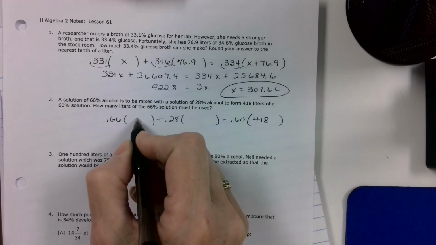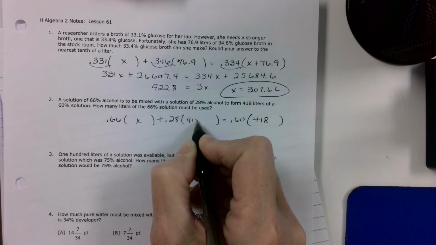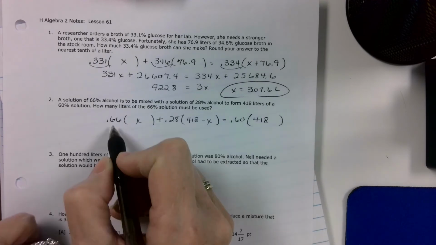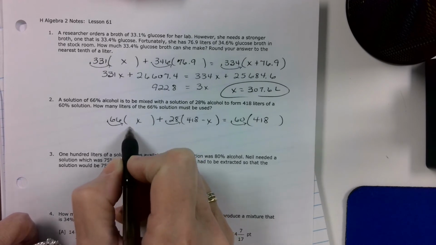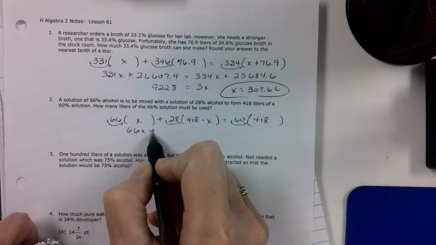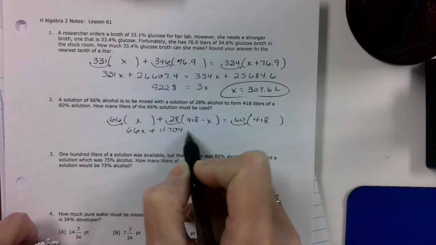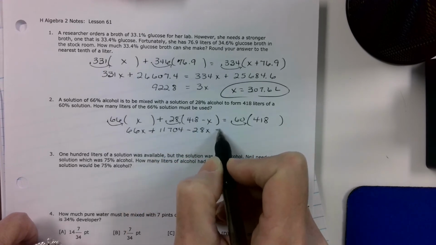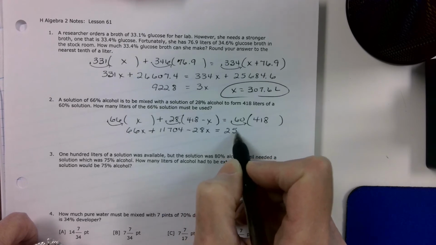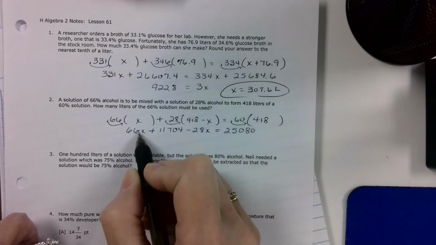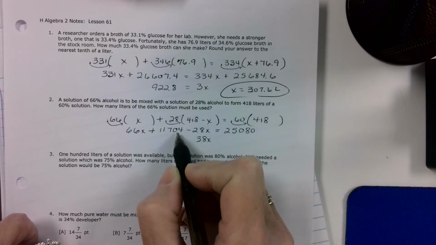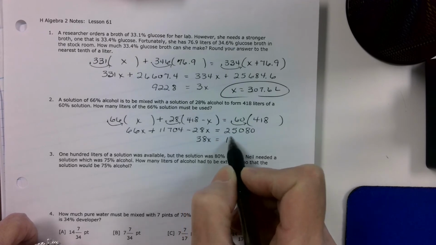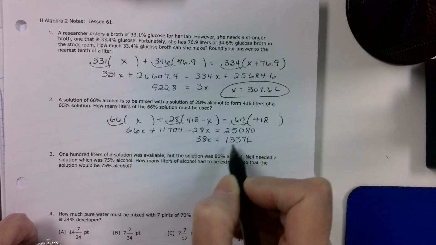Okay, so if this is x, then this is 418 minus x. Move the decimals 2 places to the right and do distributive property. You got 66x plus 11,704 minus 28x, and that's equal to 25,080. Add your like terms right here, and you're going to end up with 38x. Subtract this from both sides, and you're going to have 13,376. Divide both sides by 38, and you're going to get 352 liters.